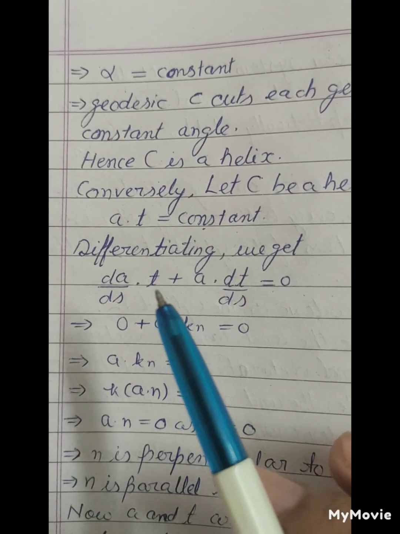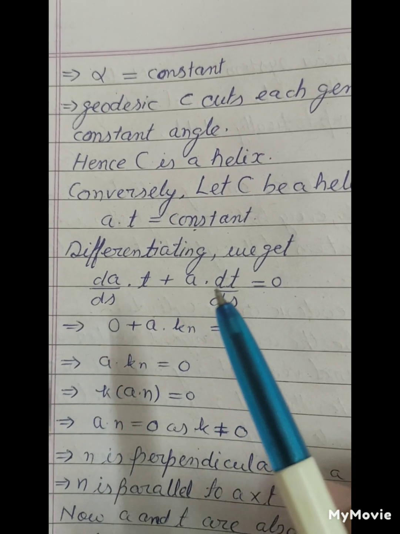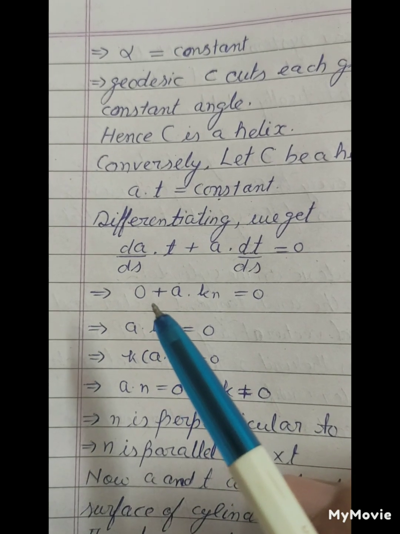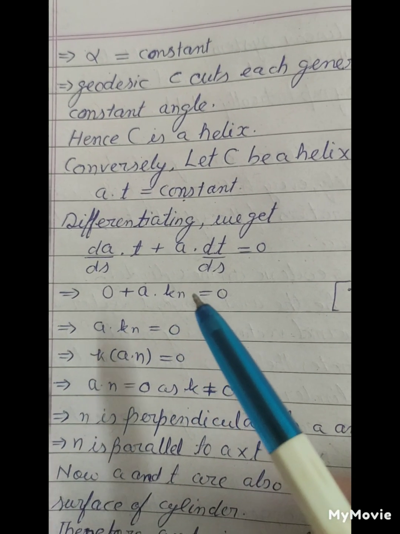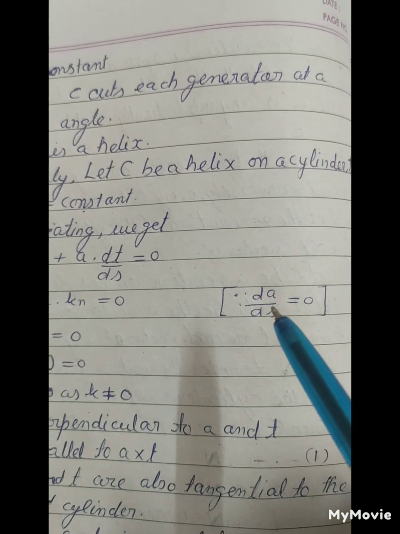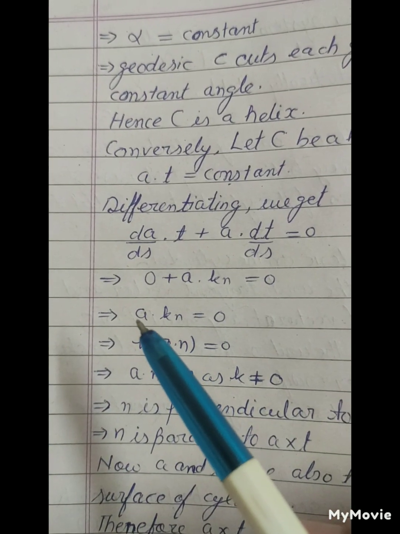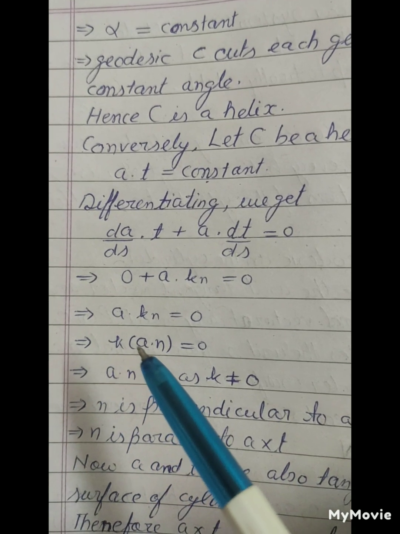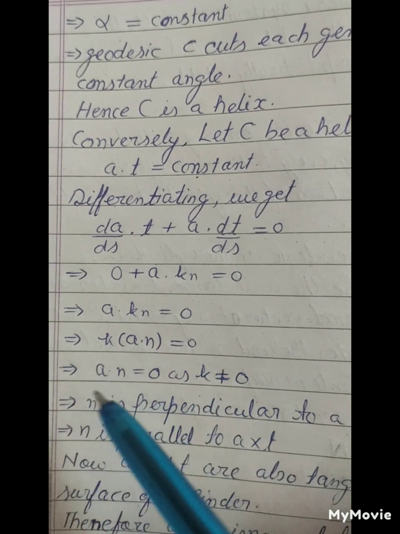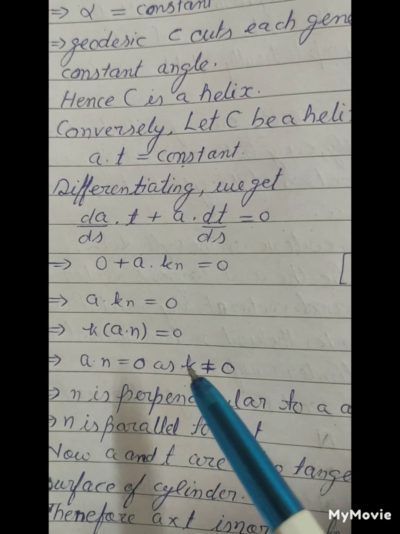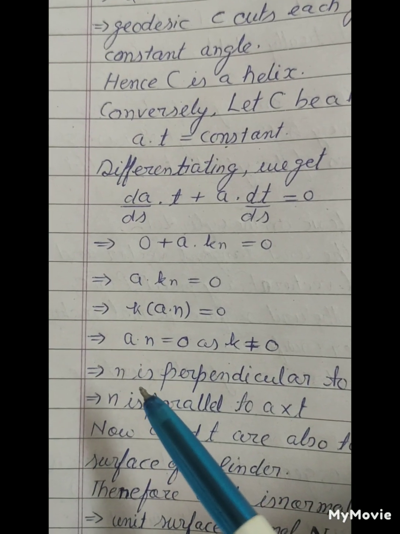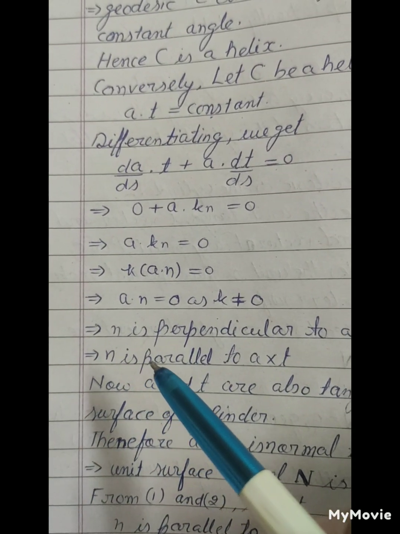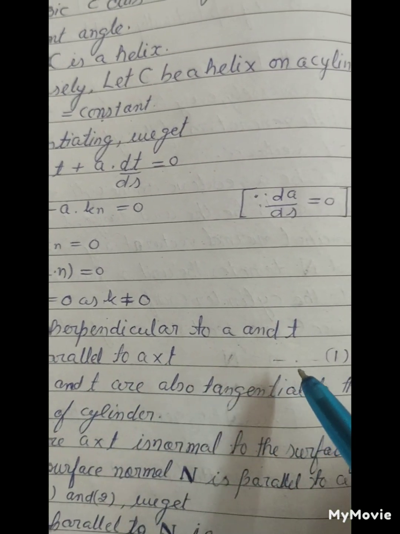Differentiating, we get dA/ds dot T plus A dot dT/ds equals 0, that is 0 plus A dot kappa n equals 0, because dA/ds equals 0. So A dot kappa n equals 0, which implies kappa A dot n equals 0, which implies A dot n equals 0 as kappa is not equal to 0, which implies n is perpendicular to A and T, which implies n is parallel to A cross T.